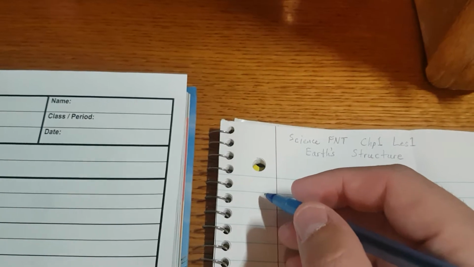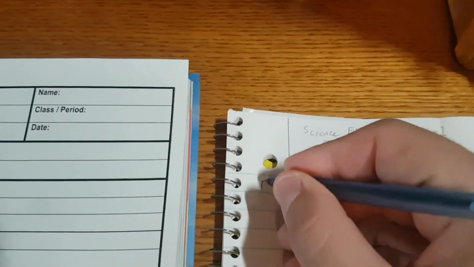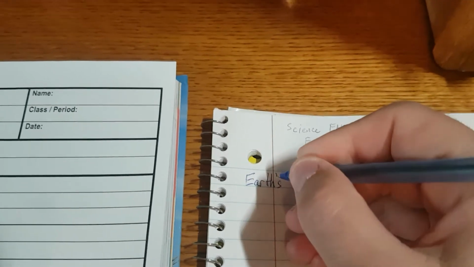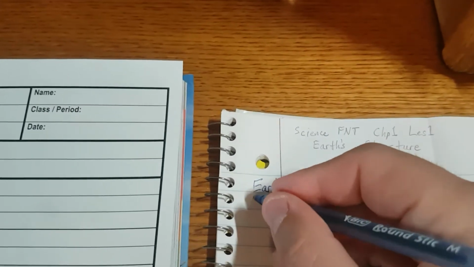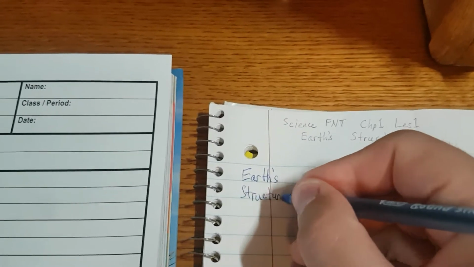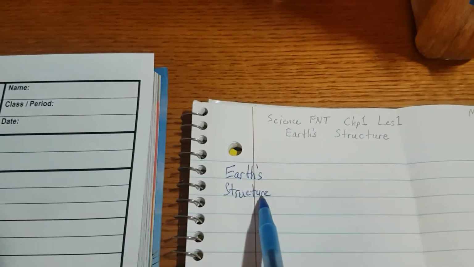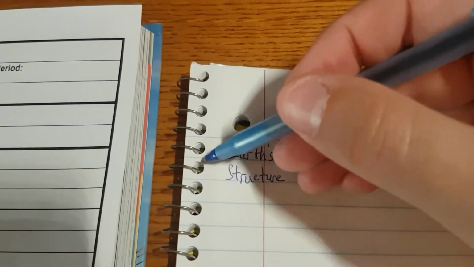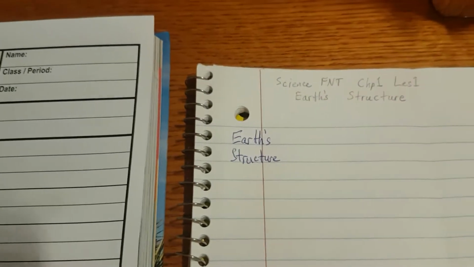Let's do the title. Earth's structure, capital E, capital S. It's okay if it bleeds over a little bit into this column, but you definitely don't want it to go too far to the left where it's going to get torn off.